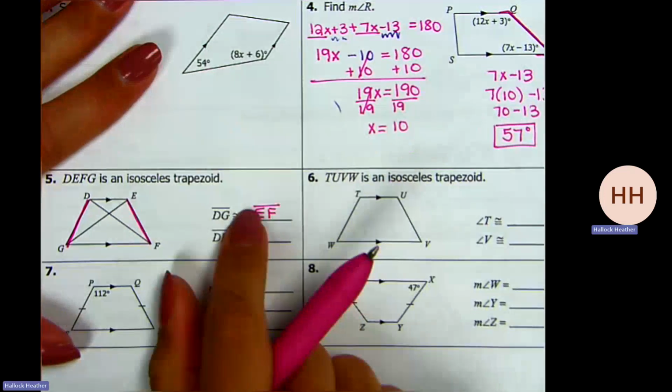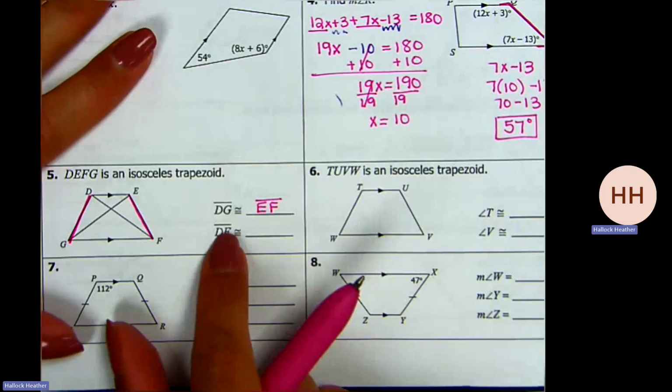My honors kids were putting numbers. So I was like, what in the world?